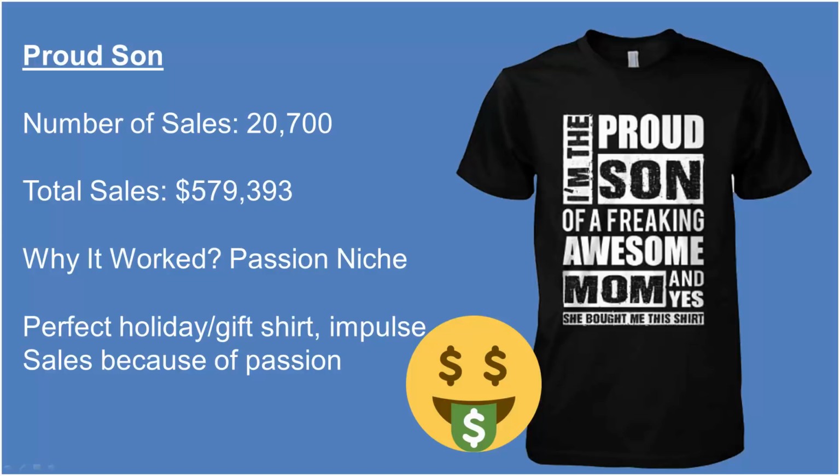But 20,700 sales of this shirt, right? Almost $600,000 from this shirt. This is buy-a-house type money from selling this one shirt. And if this was your shirt, congratulations, you touched it 0 times and you sold it 20,700 times. You never had to touch it.